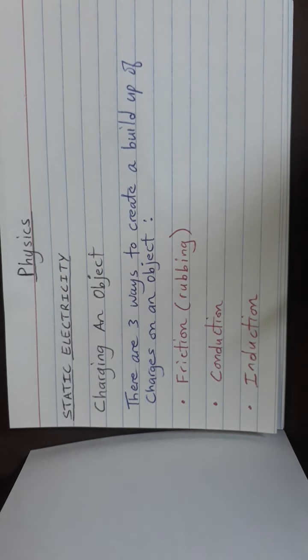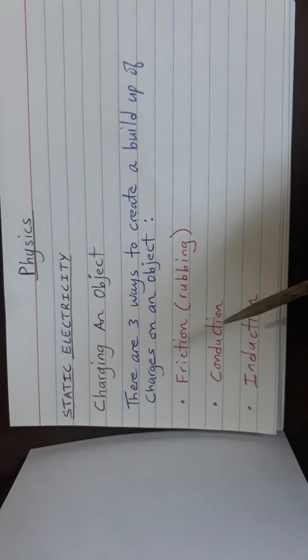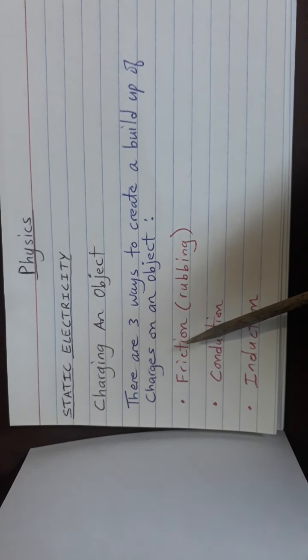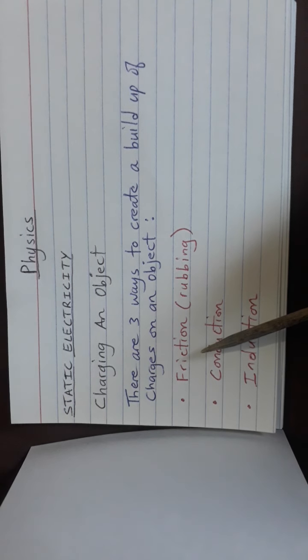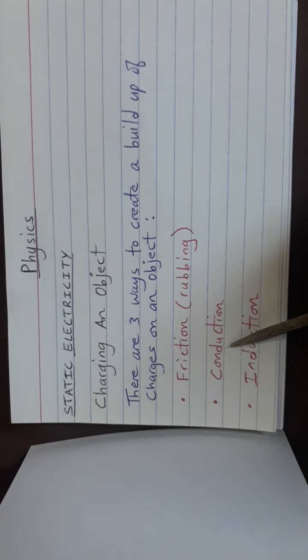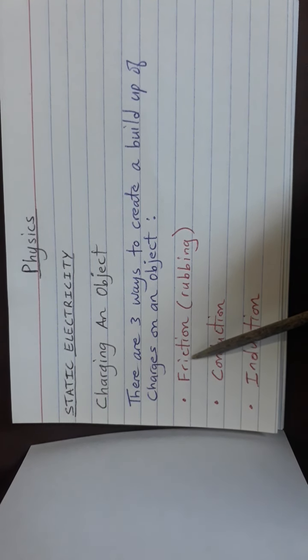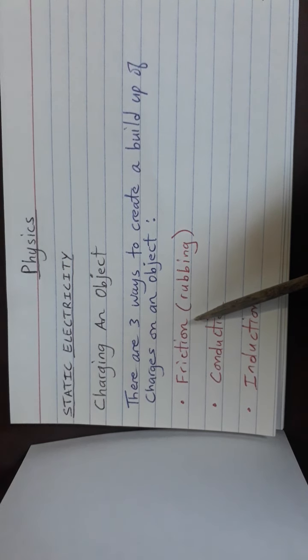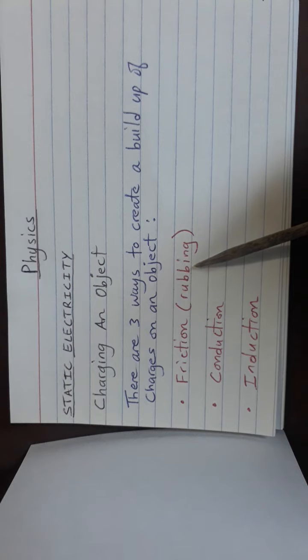Alright, this is part 2 of our lesson on static electricity. Last time we mentioned that you have 3 different ways of creating static electricity: friction, conduction, and induction. Now in this video we are going to be looking at how to charge an object by friction. To do this, we would rub 2 objects together.